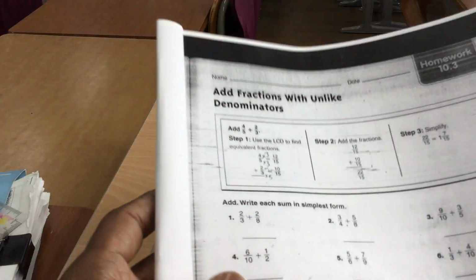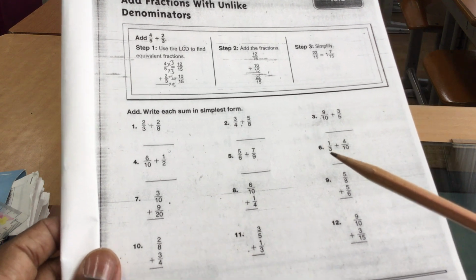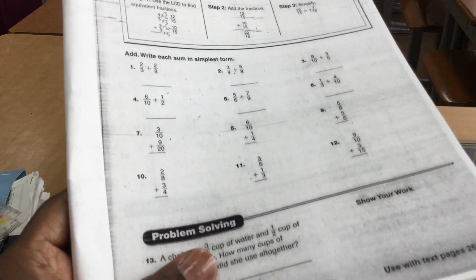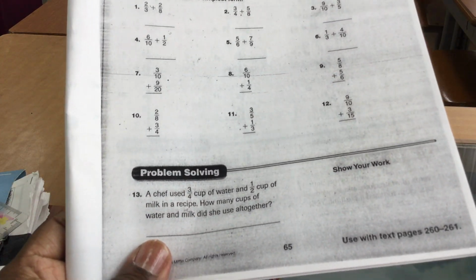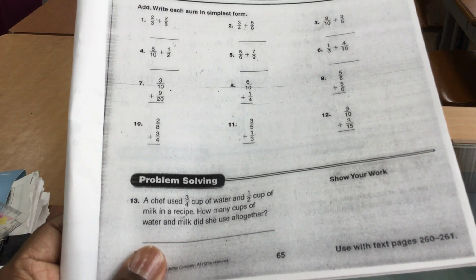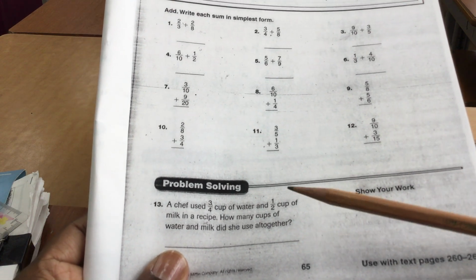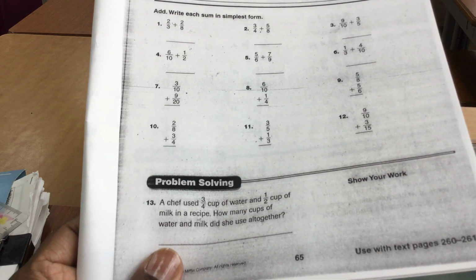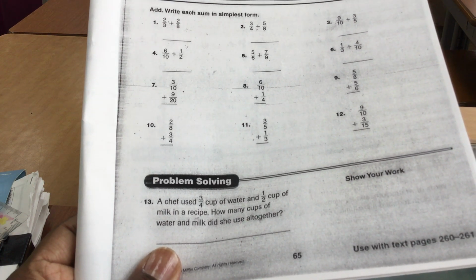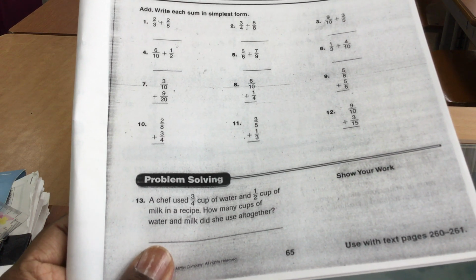Okay? Now, down here for your homework, it says add. Write each sum in simplest form. You have 12 here to do. Please show your work. And then down here, you have a problem-solving question. I'm going to read the question to you. Please follow along. A chef is someone who cooks. A chef used 3/4 cup of water and 1/2 cup of milk in a recipe. How many cups of water and milk did she use altogether?